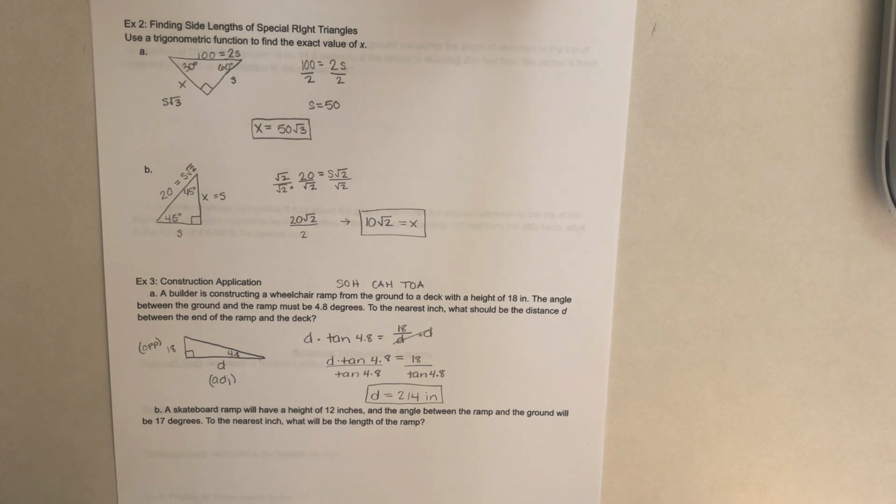I want you guys to pause it, and I want you guys to try out example 3B.